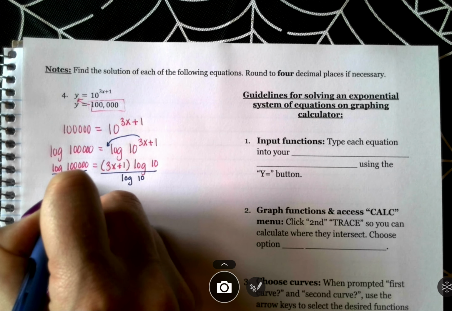For this, I want to utilize my graphing calculator because it is a tool that will make it so much easier. So the first thing that we're going to do is input our functions. We're going to type each equation into our graphing calculator using the y equals button. So I'm going to fill in the next step and then we'll do it together.